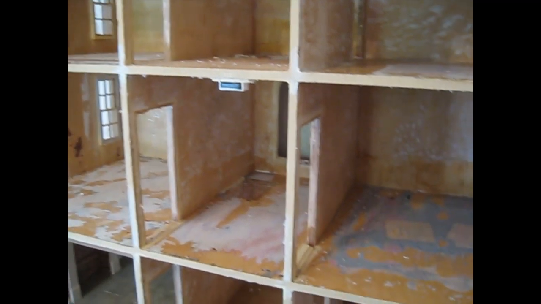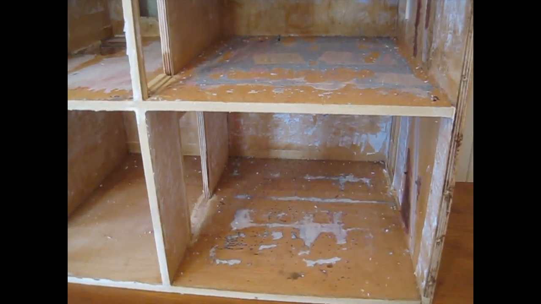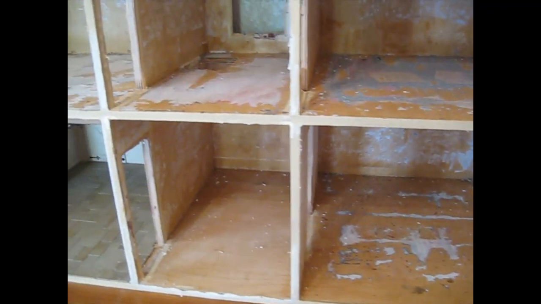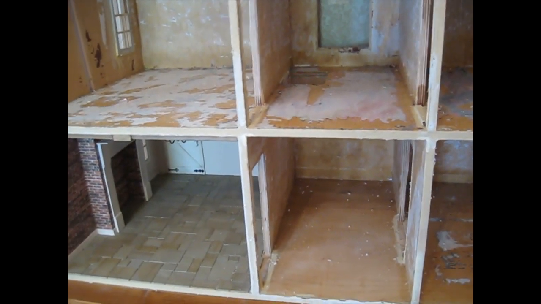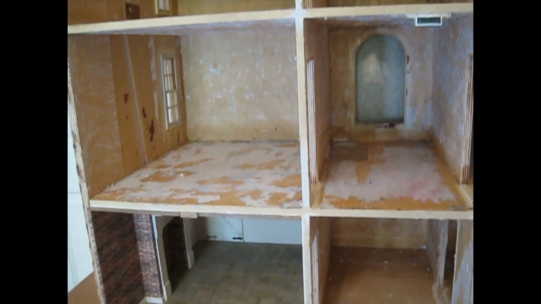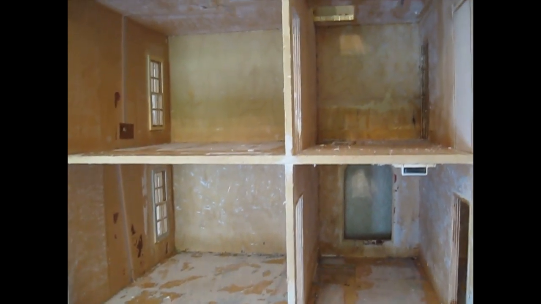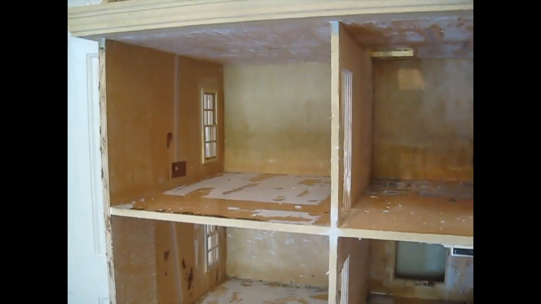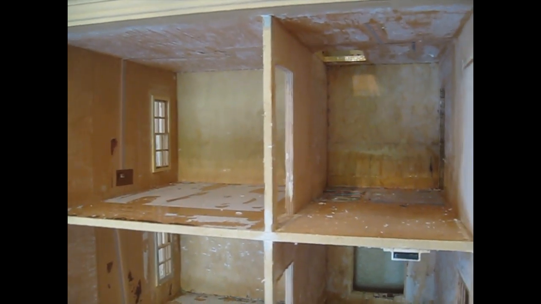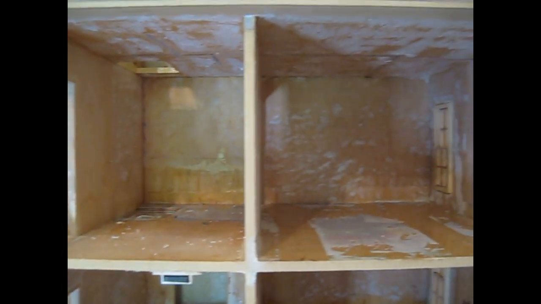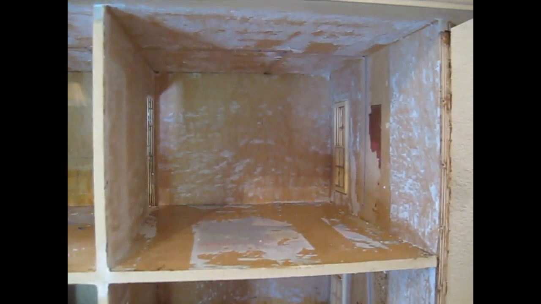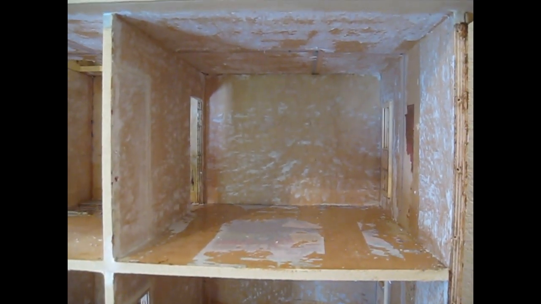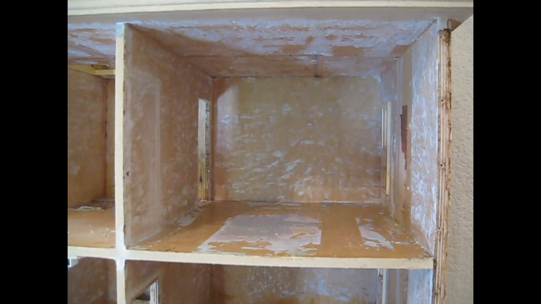The floors now, I won't do anything more with those because like I said earlier, I'll be using a template to apply the wooden flooring to. So I'm happy that those surfaces will look fine. But I will sand down the walls, and I'm going to be applying lining paper to all of the walls as well.